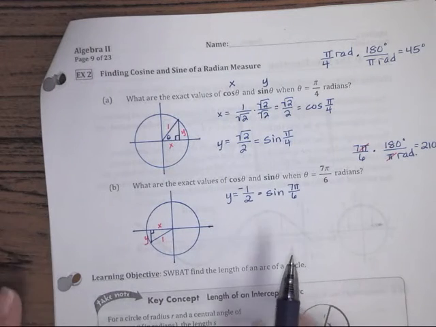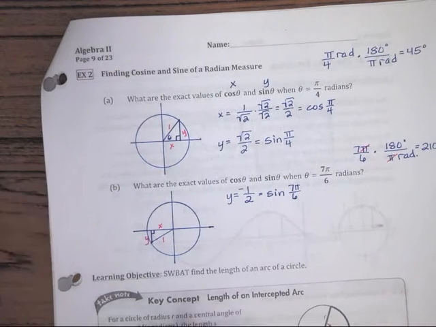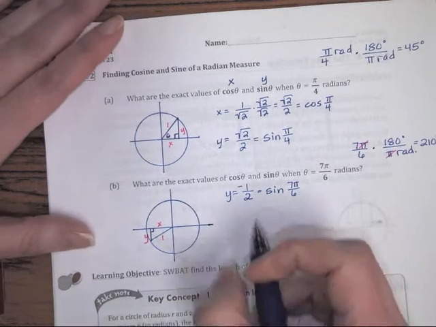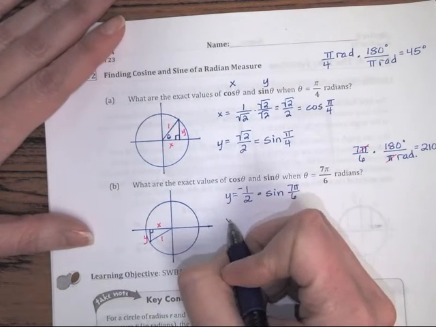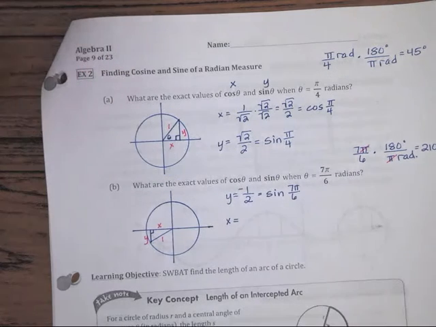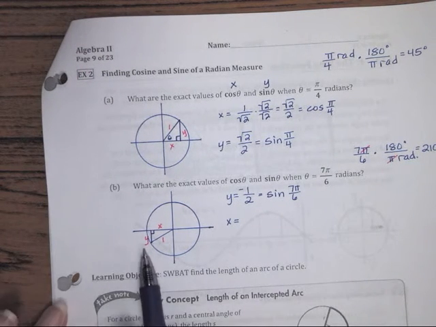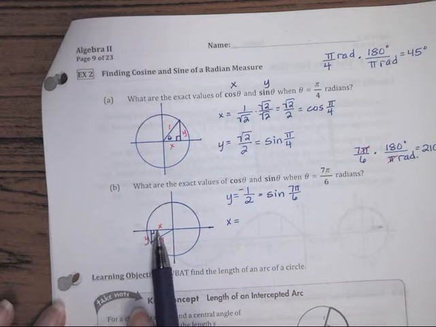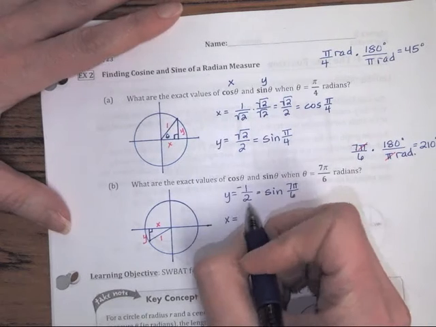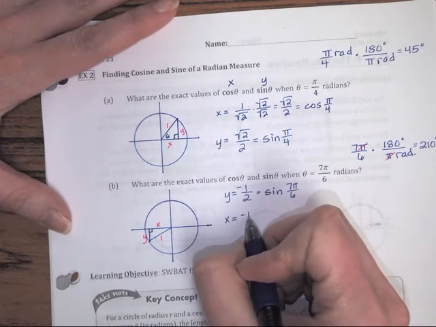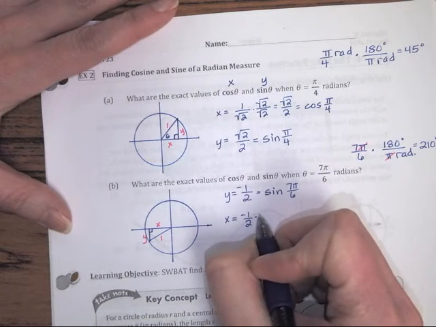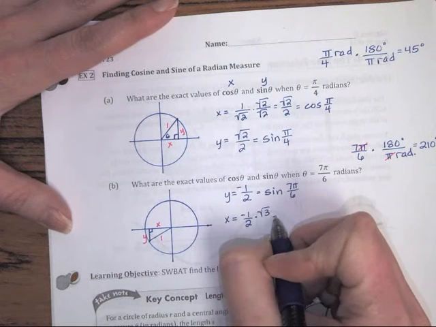Okay, now, how do we get from the Y to the X value? Right, because our conversion is to go from the short leg to the long leg. How do you go from the short leg to the long leg? Multiply by square root of 3. So this is going to be negative 1/2 times the square root of 3.